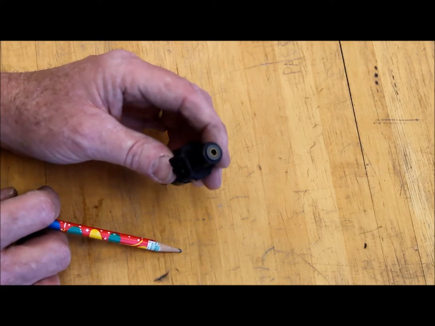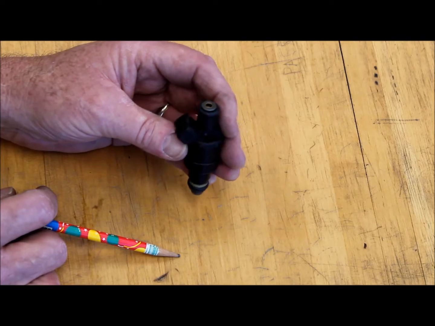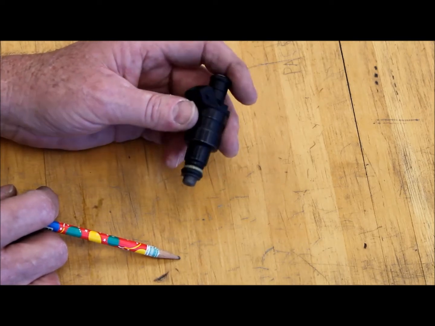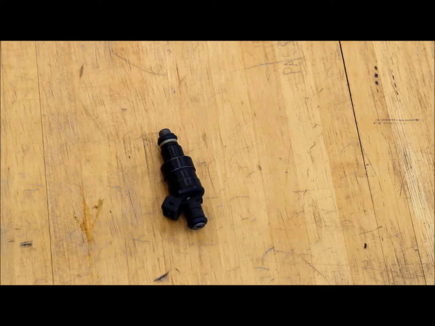So what I'm going to do is I'm going to hook this up to a source of pressure. We're not going to use gasoline, even though that might be more exciting. And we'll operate the injector and watch what happens when we apply power to it.